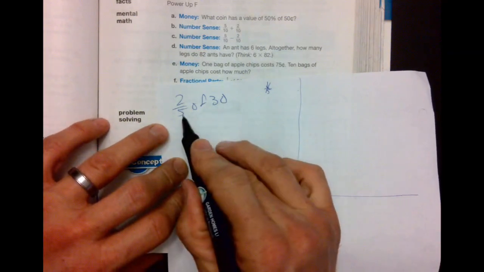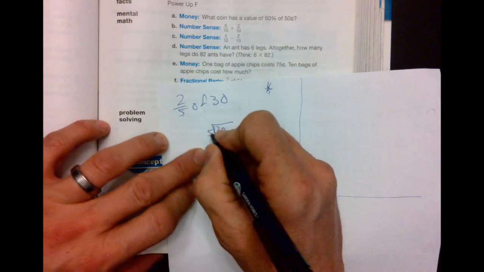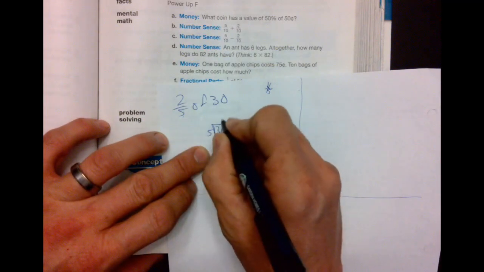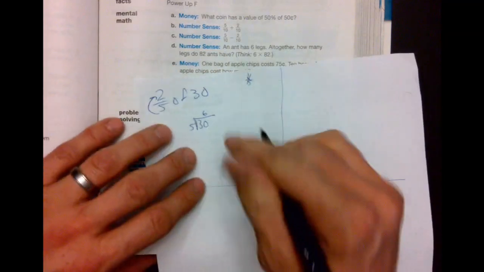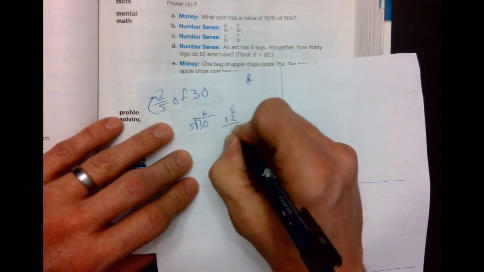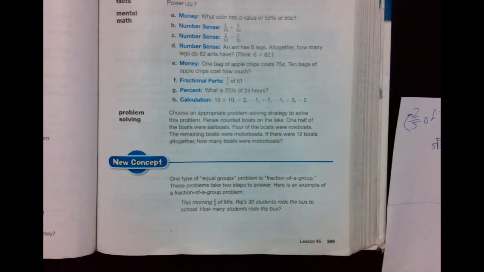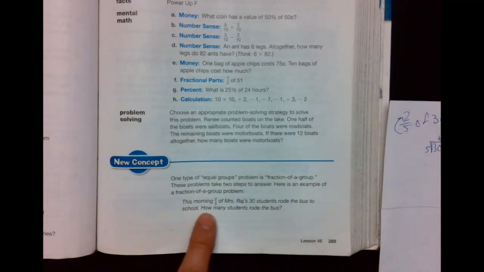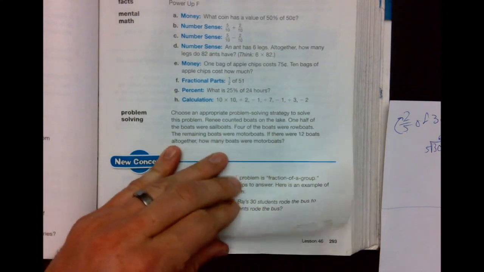So step 1, divide by the bottom number. 30 divided by 5 is 6. Then multiply by the top number. 6 times 2 equals 12. 12 what? 12 students. Now does that answer our question? This morning, 2/5 of students rode the bus. 12 students rode the bus.